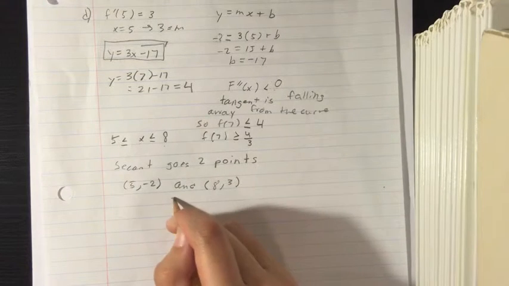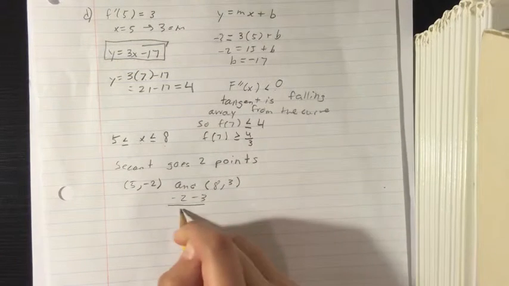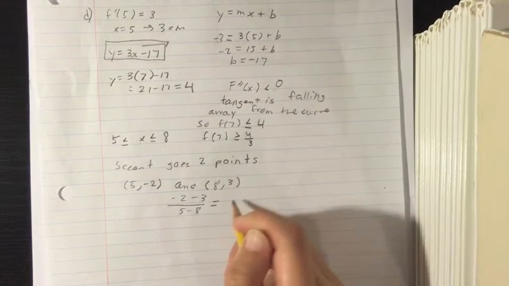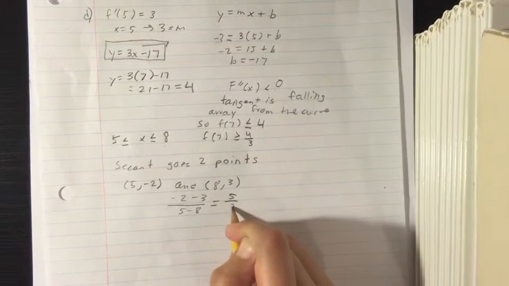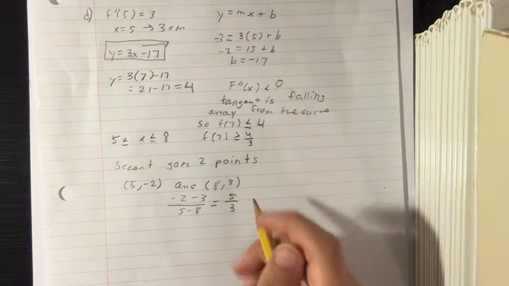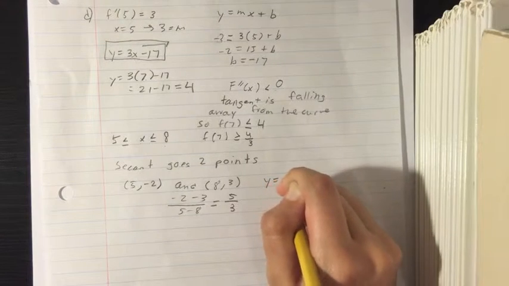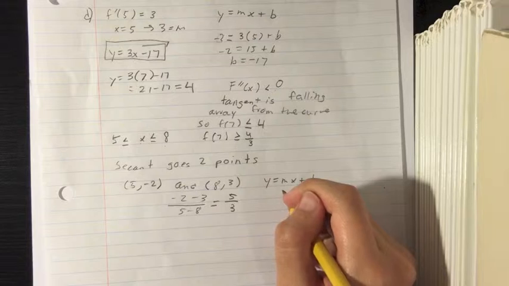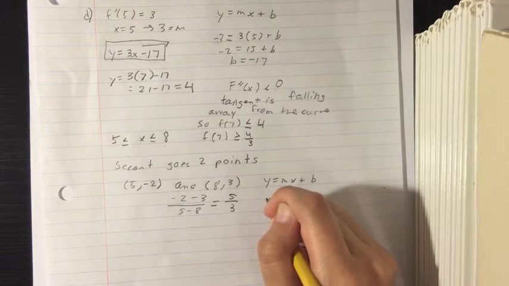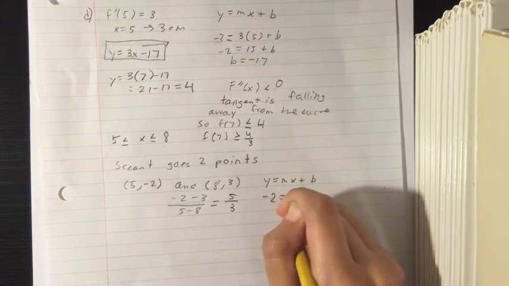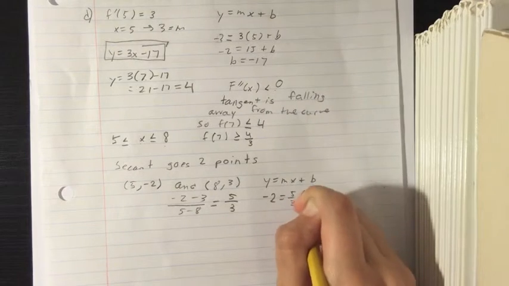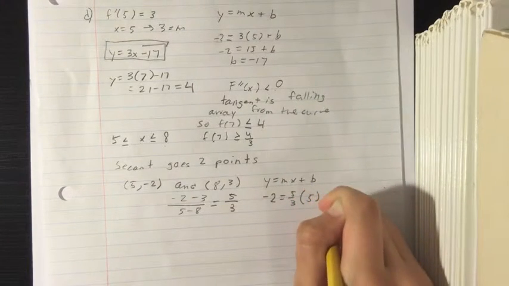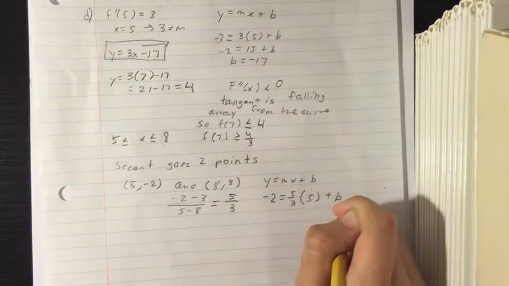So negative 2 minus 3 over 5 minus 8 equals 5 over 3. Now we're going to go back to our basic equation of a line. We have our slope and we're going to use the point 5, negative 2 again. So negative 2 equals 5 over 3 times 5 plus b.